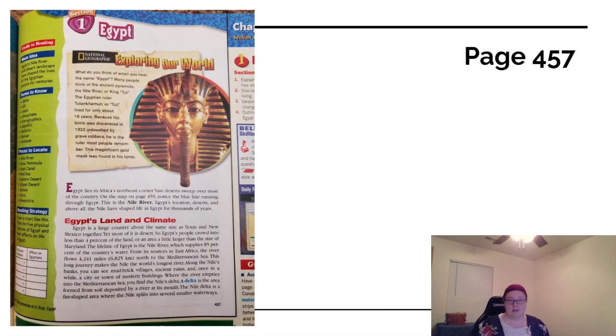Egypt's land and climate. Egypt is a large country about the same size as Texas and New Mexico together. Yet most of it is desert, so Egypt's people crowd into less than 4% of the land, or an area a little larger than the size of Maryland. The lifeline of Egypt is the Nile River, which supplies 85% of the country's water. From its sources in East Africa, the river flows 4,241 miles north to the Mediterranean Sea. This long journey makes the Nile the world's longest river.